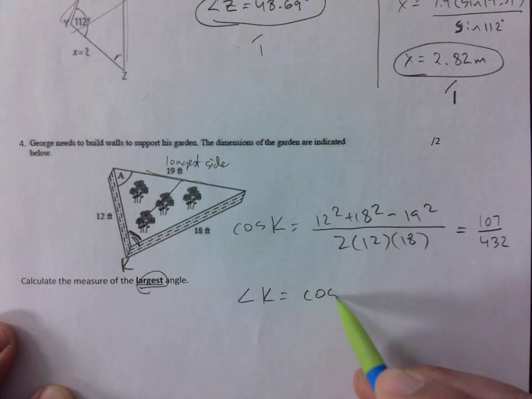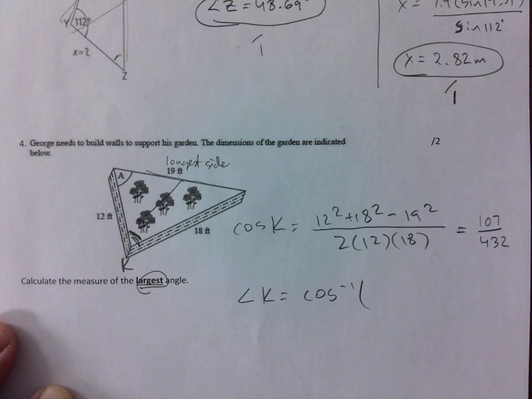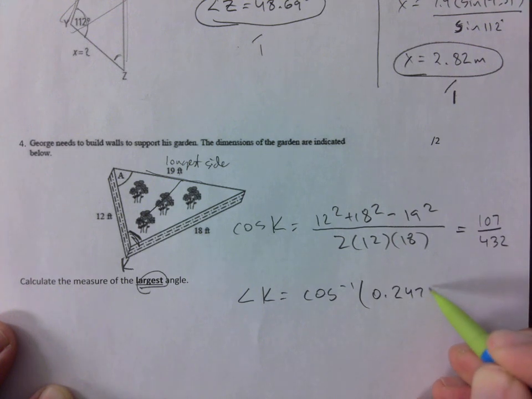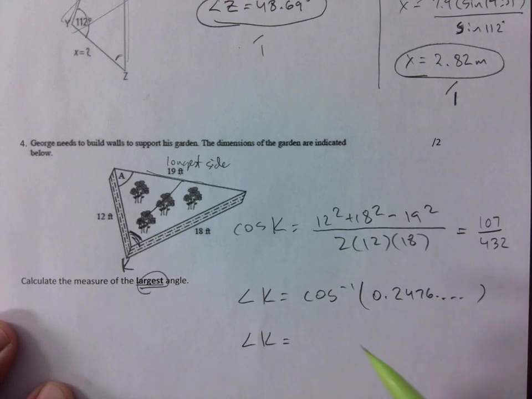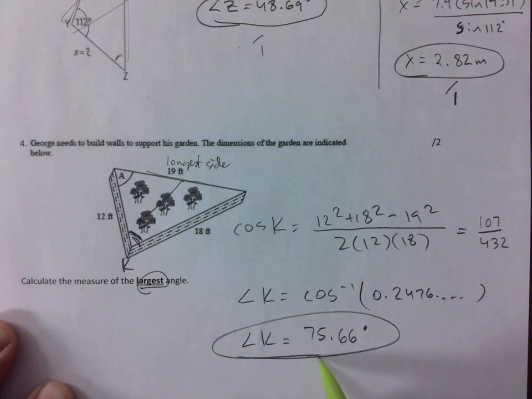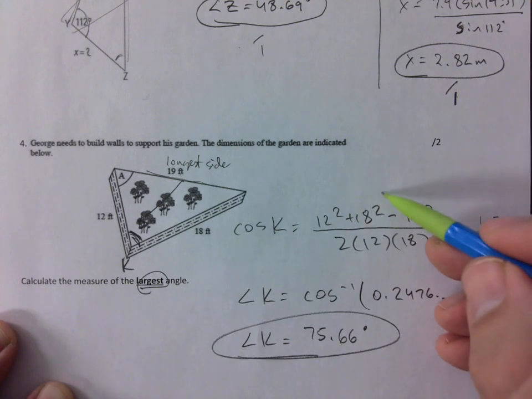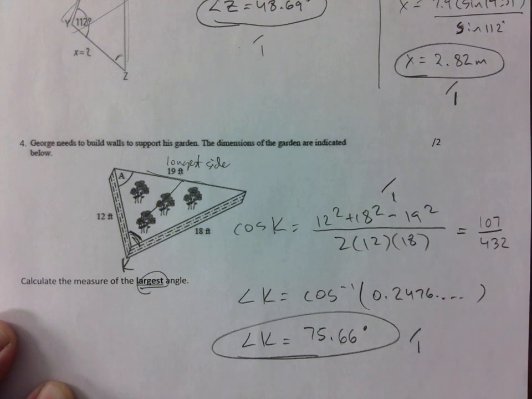Angle K is cosine inverse of whatever I get when I divide these. And that is 0.2476, and that keeps going. So angle K is 75.66 degrees. So 1 mark for setup, 1 mark for correct final answer.